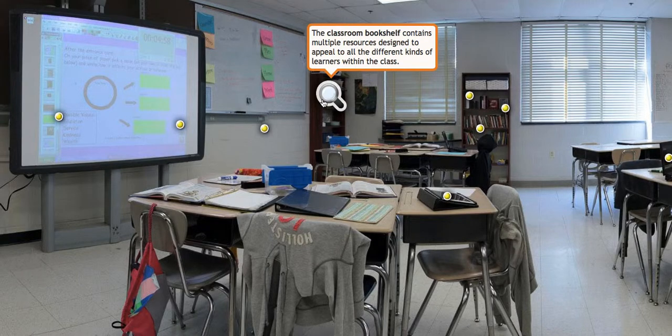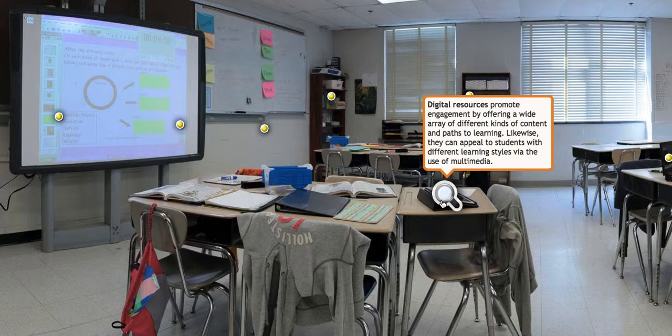Here is a classroom bookshelf which contains multiple resources designed to appeal to all the different kinds of learners within the class. Here's an iPad, which is a digital resource that promotes engagement by offering a wide array of different kinds of content and paths to learning. Likewise, they can appeal to students with different learning styles via the use of multimedia.